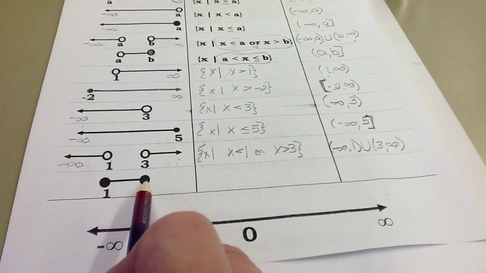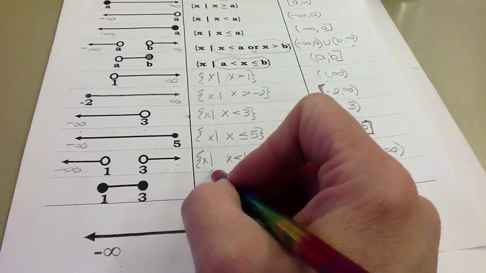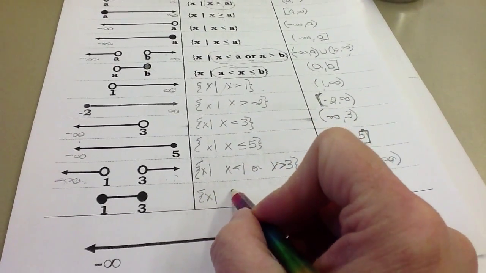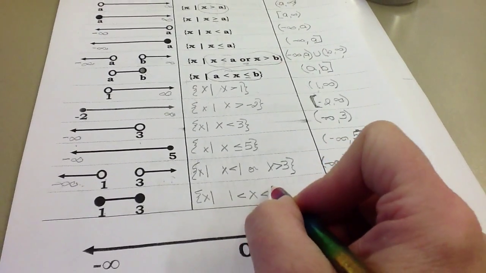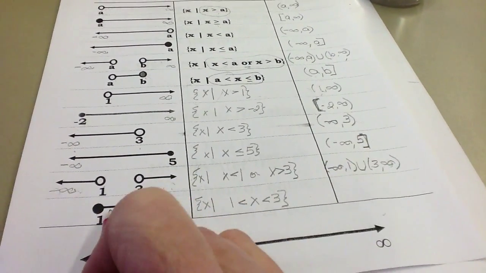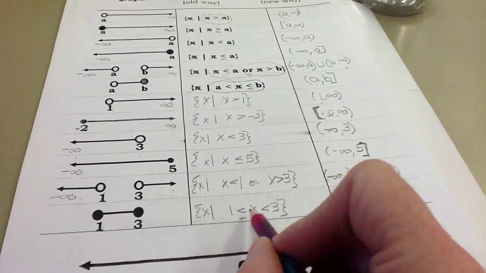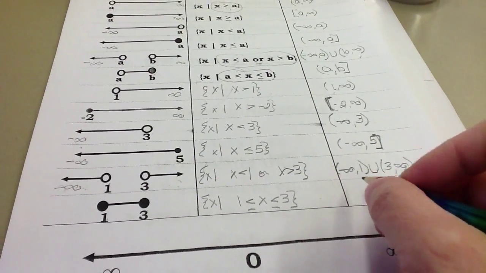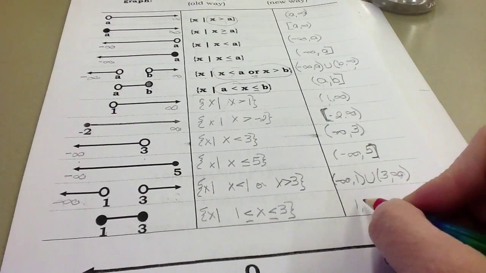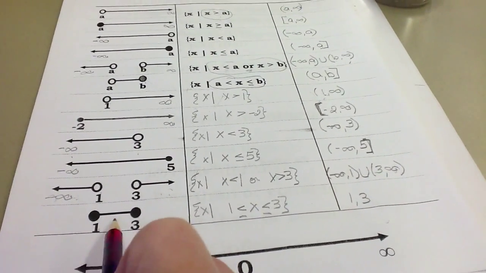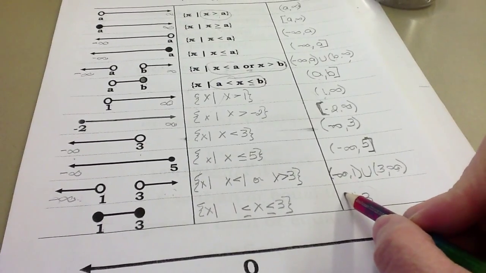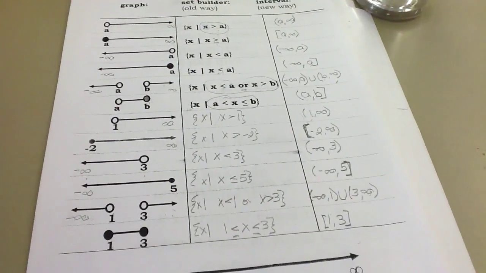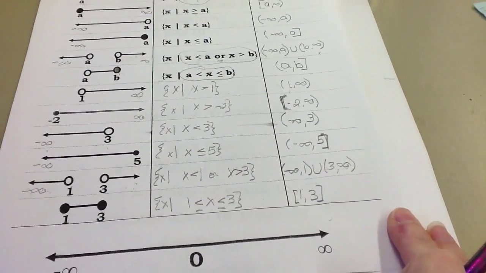This last one, from 1 to 3, it's just this little piece. So x is between 1 and 3. So x such that 1 is less than or equal to x is less than or equal to 3. And these have closed-in circles, so these are less than or equal to. And then in the interval notation, we've got from 1 to 3, and we're including 1 and 3 in both of these, so these get brackets. Okay, and that is how we do interval notation.